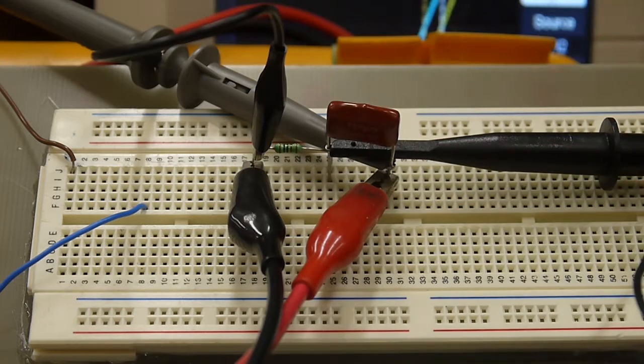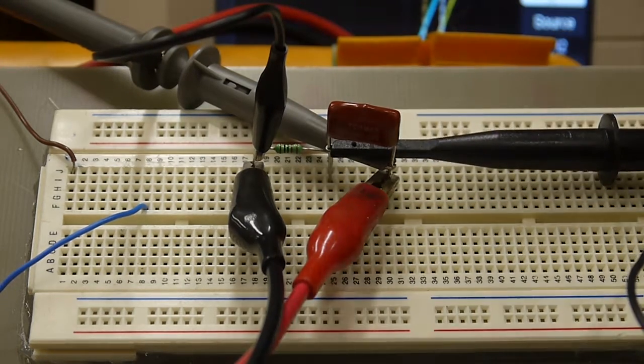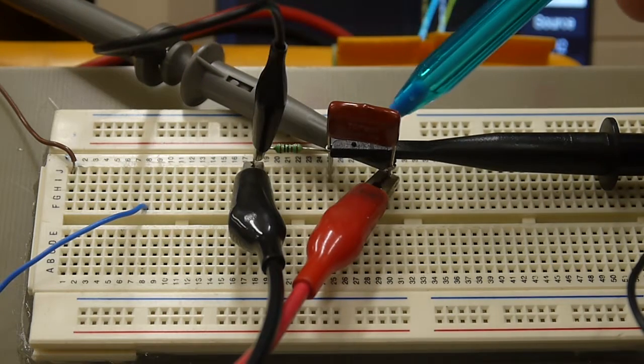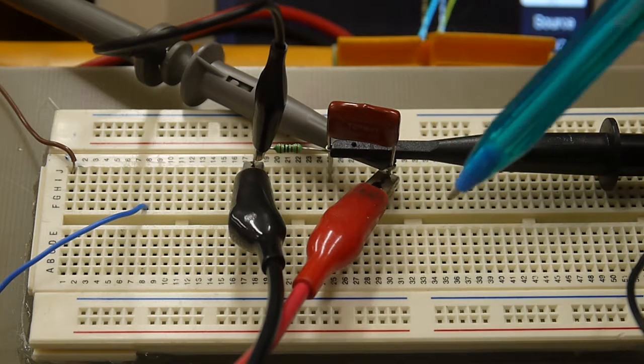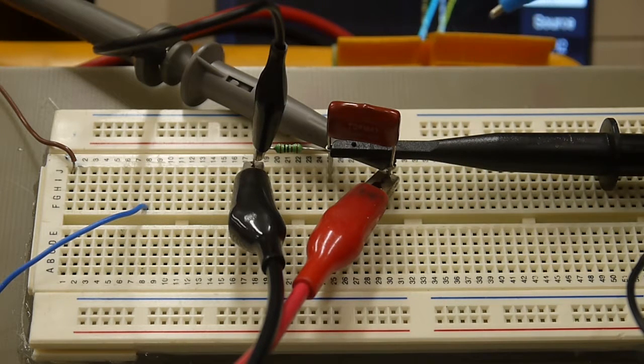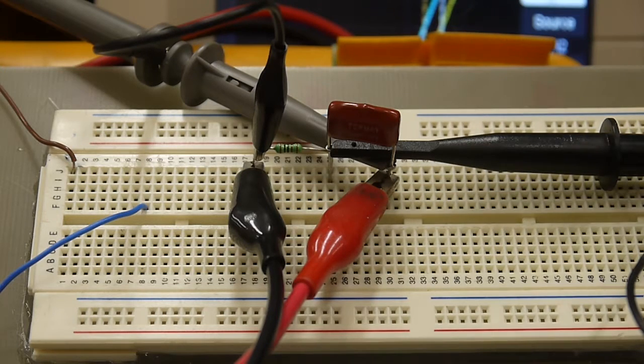So in this case, I'm actually measuring across the resistor, and with this other channel of the oscilloscope, I'm measuring the voltage being supplied from the signal generator. And of course, we had that set for 2 volts peak, which is 4 volts peak to peak, coming into the oscilloscope channel A, and this is channel B.